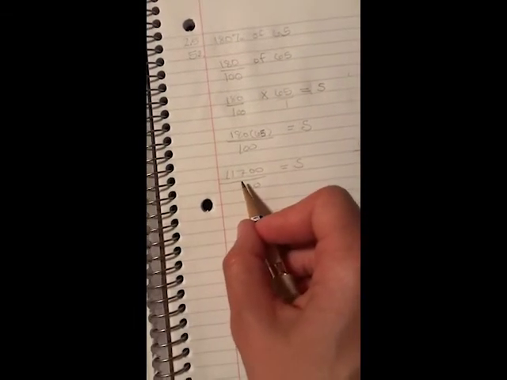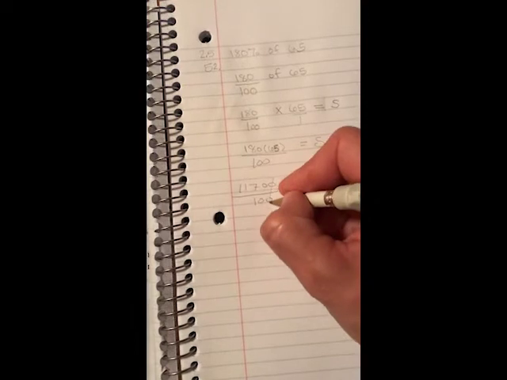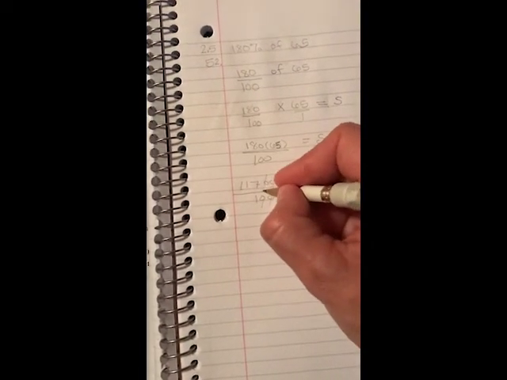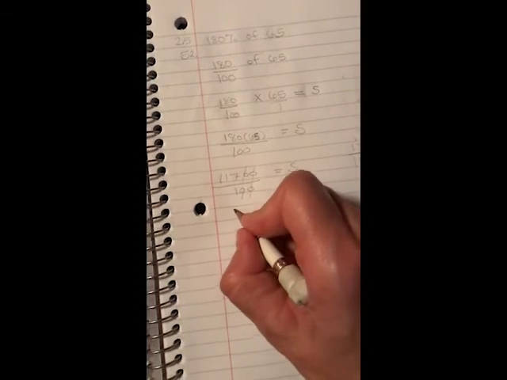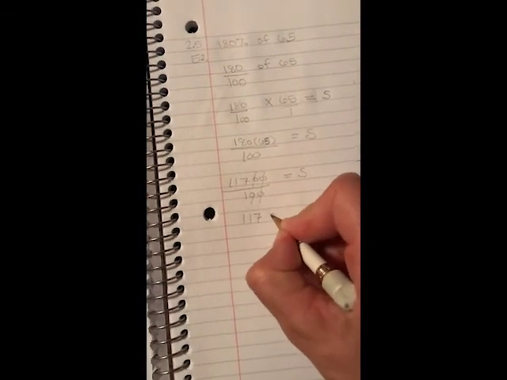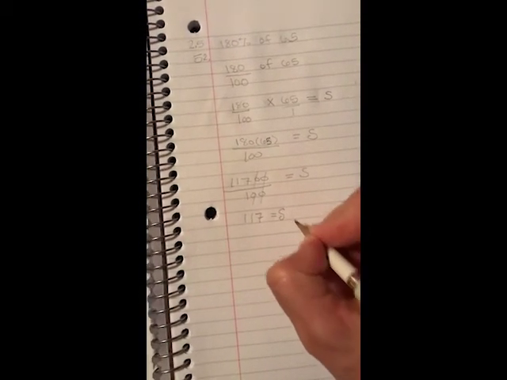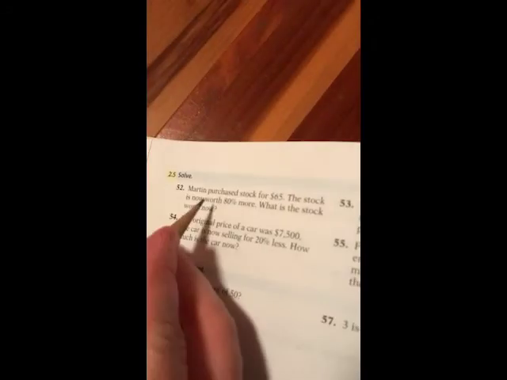So 117 is what we get. Now, we could have gotten that 117 really quickly too, knowing that zeros top bottom zeros, they always cancel out, and you're left with 117 over 1, which is just 117. So our last step, 117 equals what the stock is worth now.